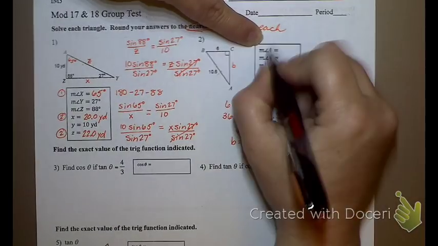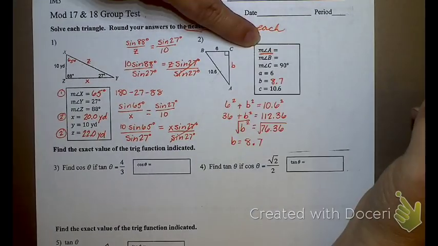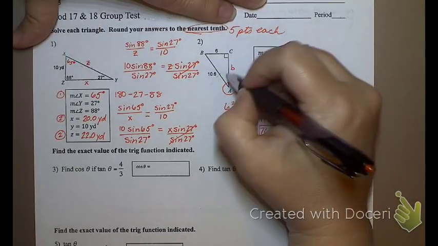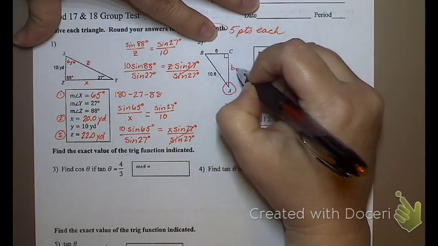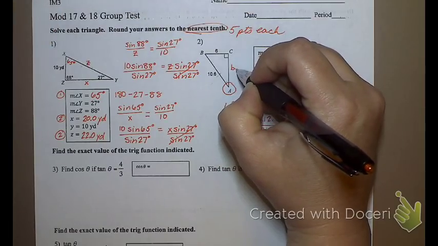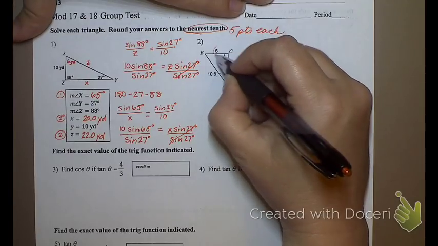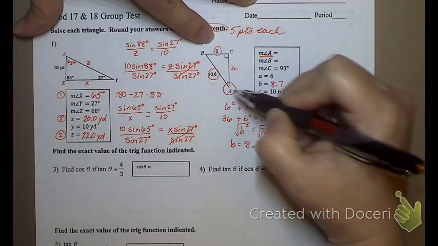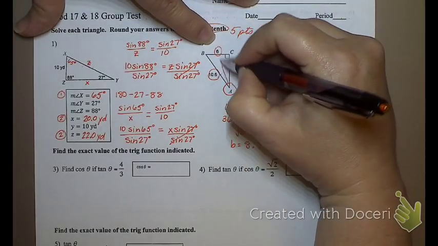So, I'm going to talk about angle A. If I look at angle A right here, I want to use not the B value that I just found because I had to round off for that. And if for some reason I got it wrong, I don't want to use it. So I want to use the 6 and the 10.6. How are they related to A? One of them is opposite.